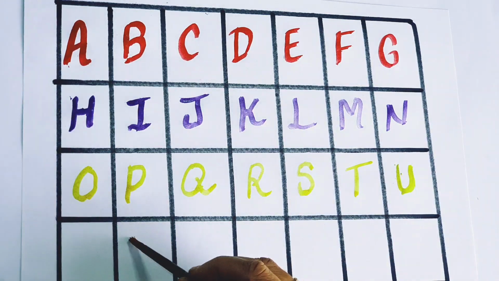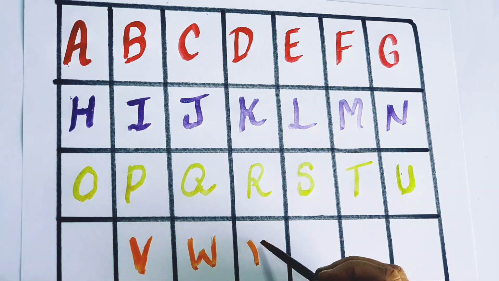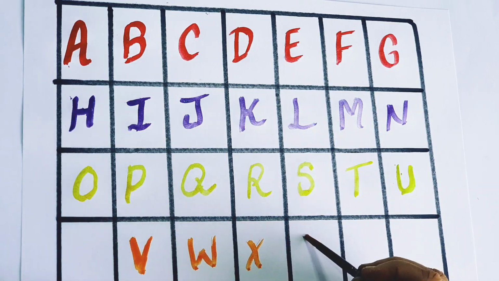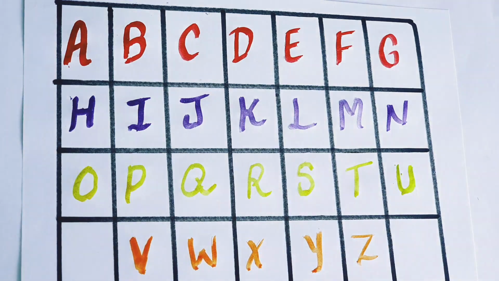Orange color, V for village, W for water, X for xylophone, Y for yellow color, Z for zebra. Red color, purple color, yellow color and orange color.